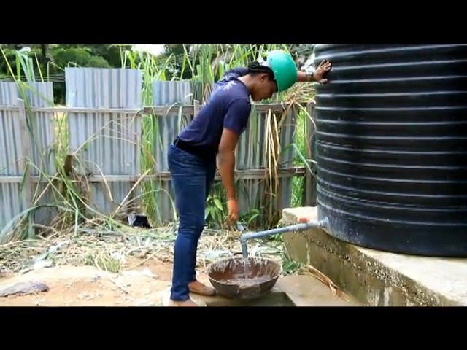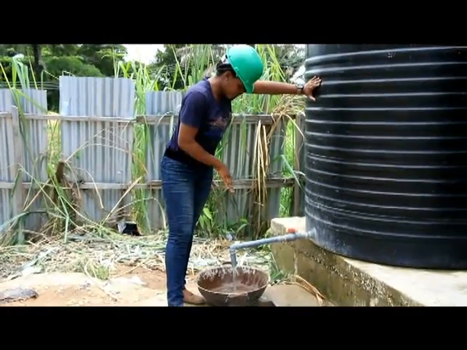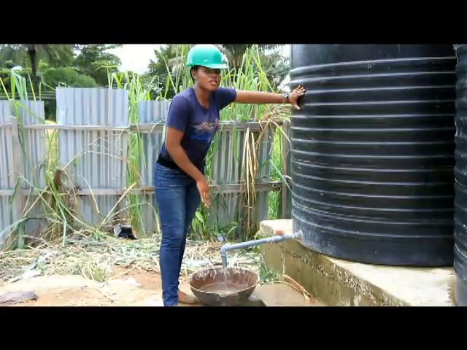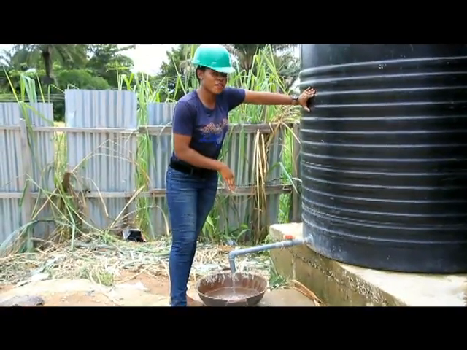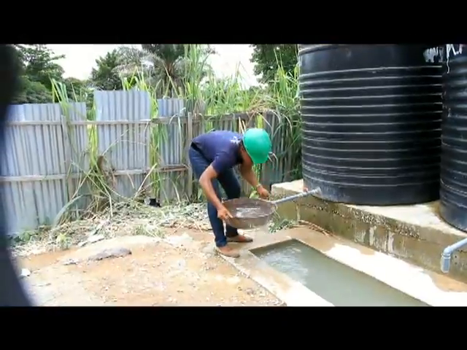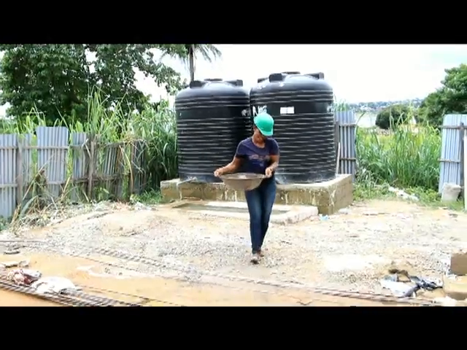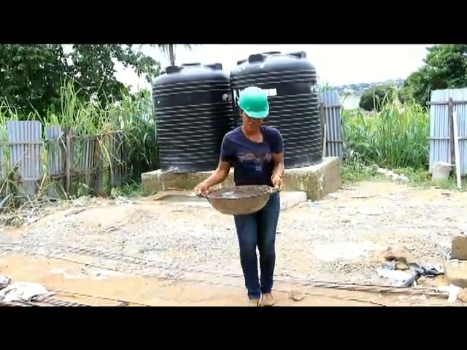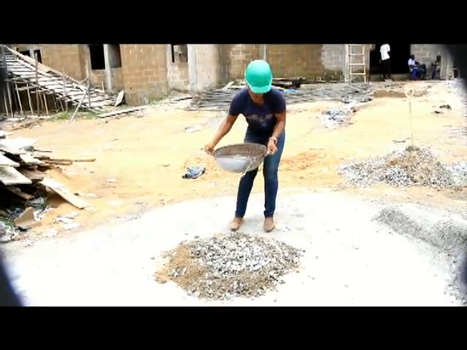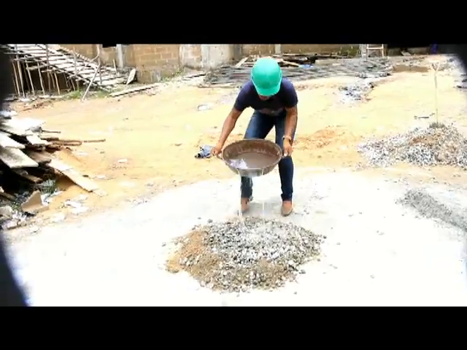So this is water. It is being mixed in a given quantity so that it won't affect the workability of the concrete. This is water. I'm going to add it. I'm adding water to it.